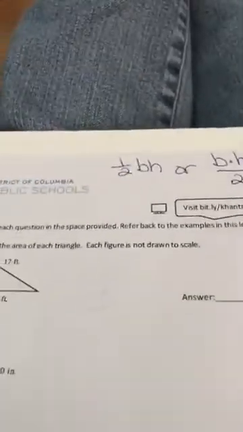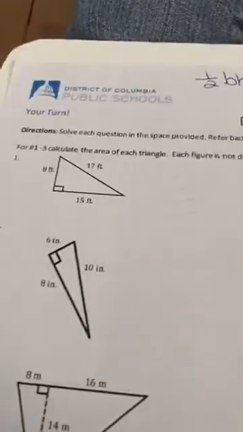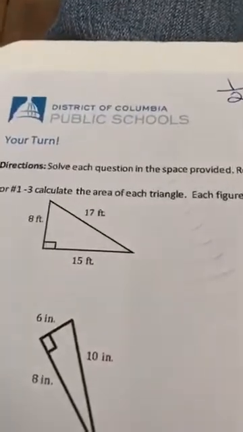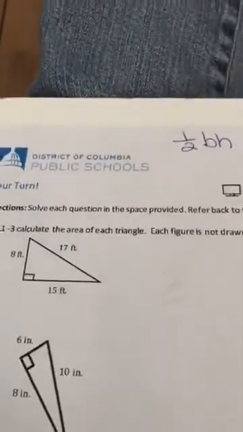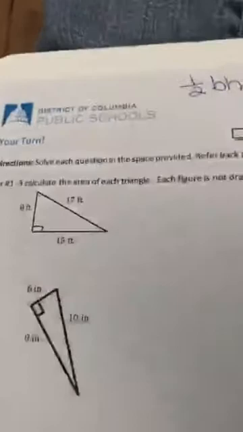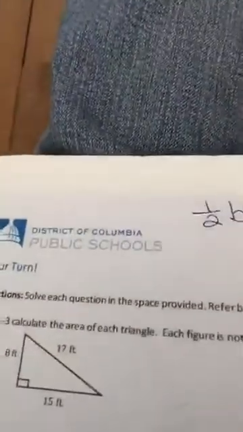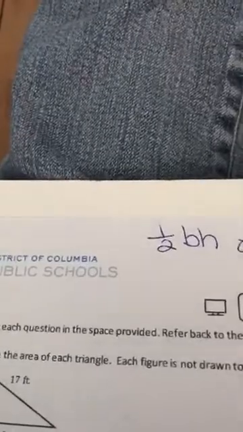Okay, so here are the problems we're going to do. All right, so it is week 4, day 2. Okay, week 4, day 2.